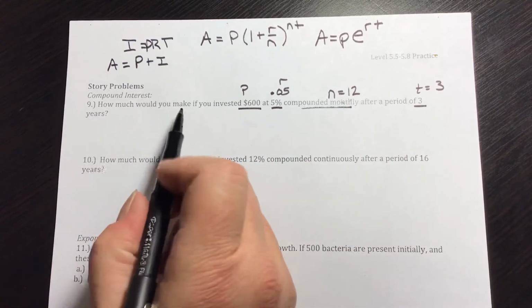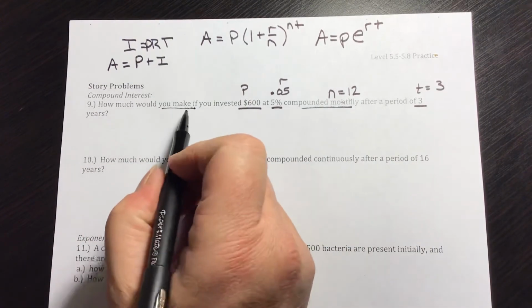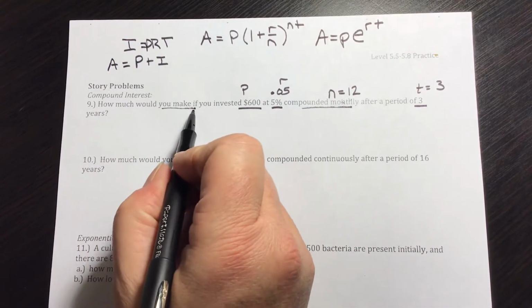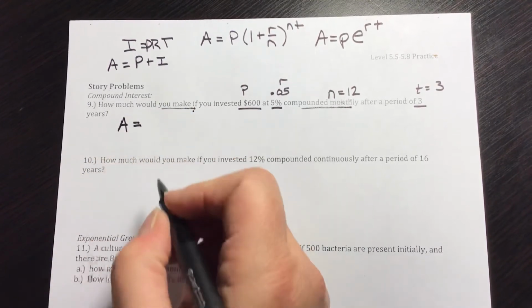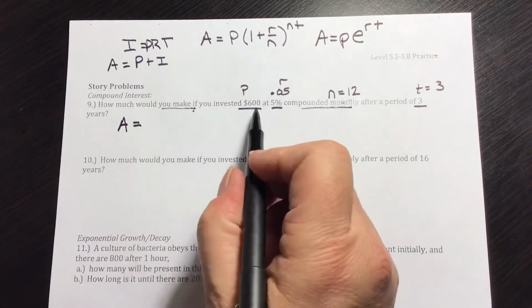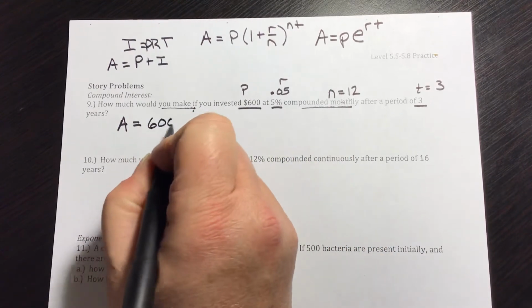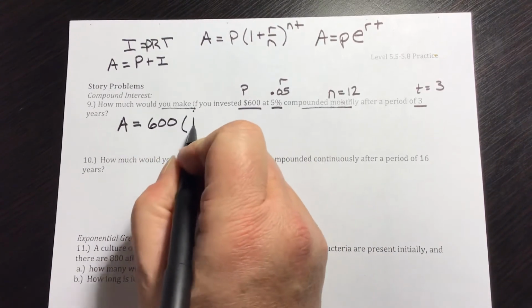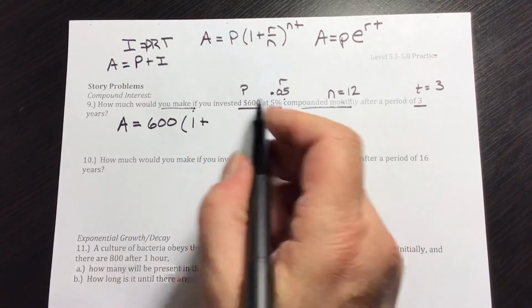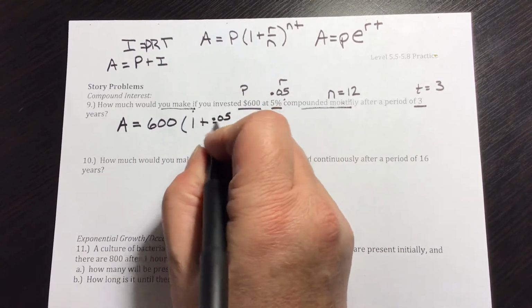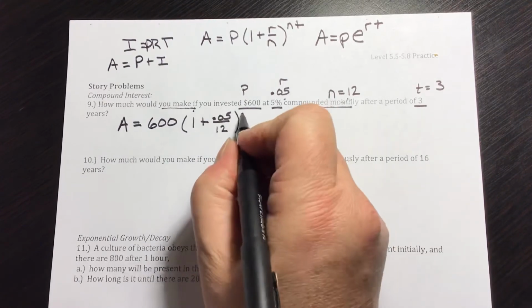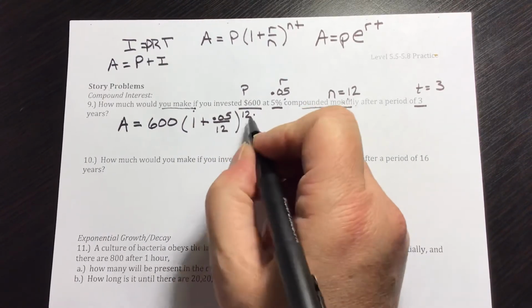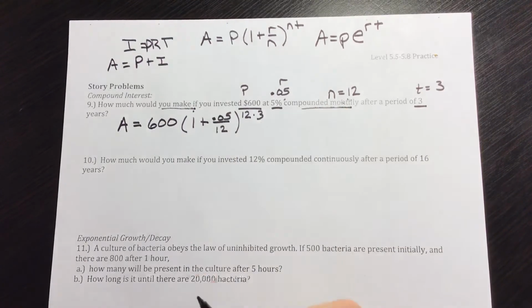So how much would you make? For me, I'm thinking how much is in your account. So my final value will be 600 for my principal times 1 plus my rate 0.05 divided by n, which is 12, to the 12 times 3 power.